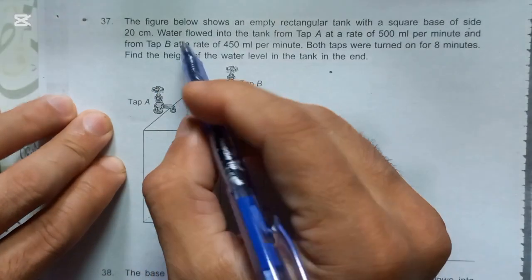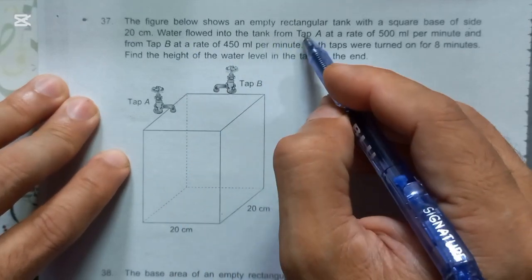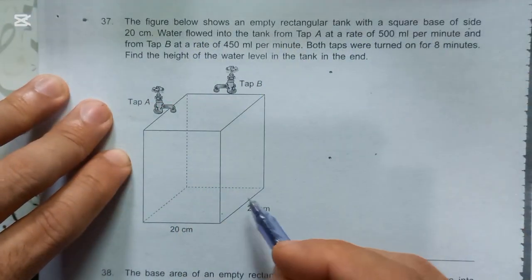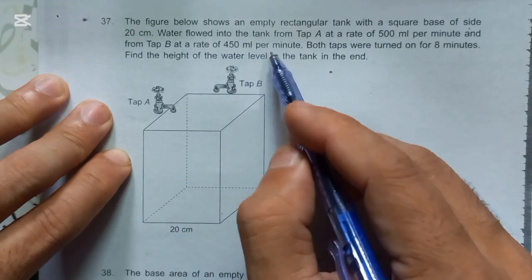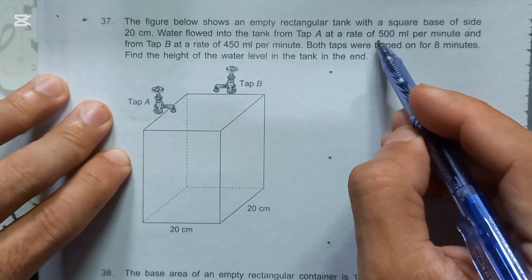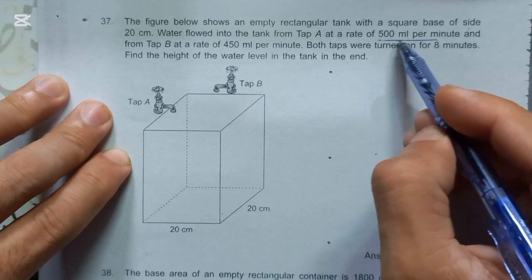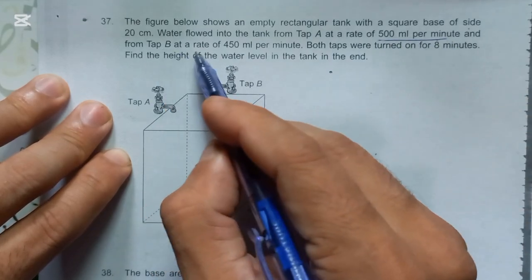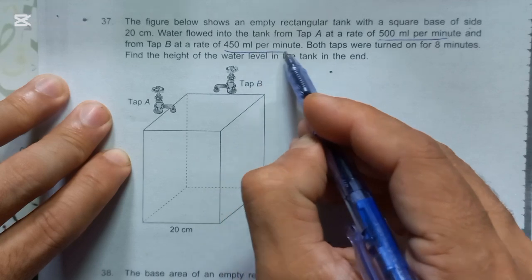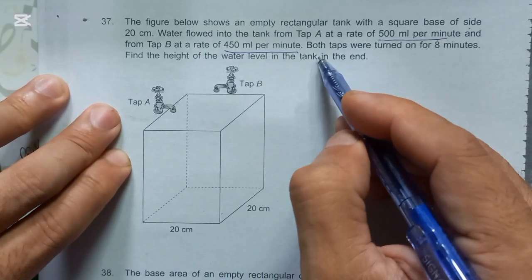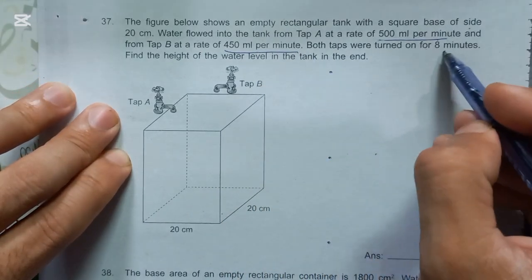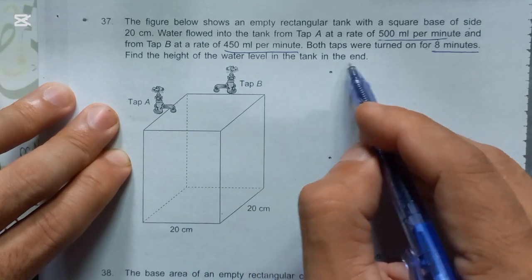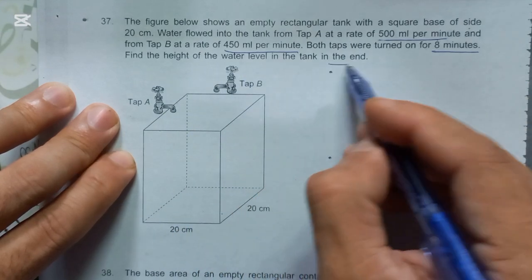Question number 37. The figure below shows an empty rectangular tank with a square base of side 20. Water flowed into the tank from tap A at the rate of 500 milliliter per minute, and from tap B at the rate of 450 milliliter per minute. Both taps are turned on for 8 minutes. Find the height of the water level in the tank in 8 minutes.